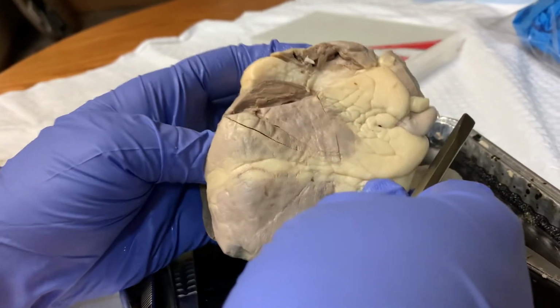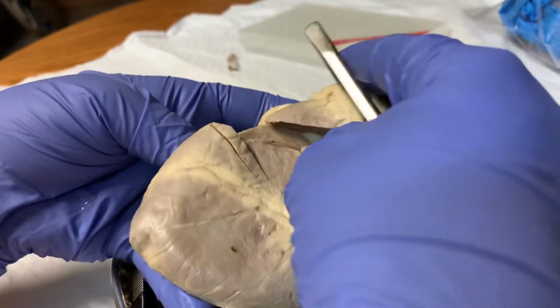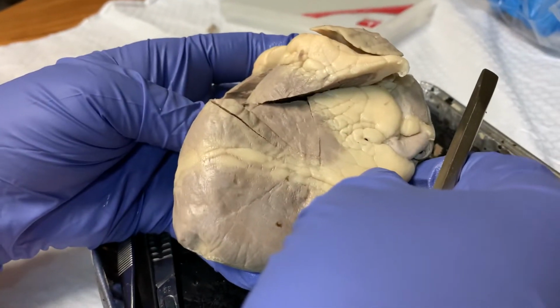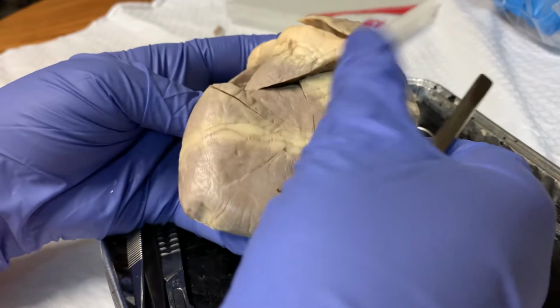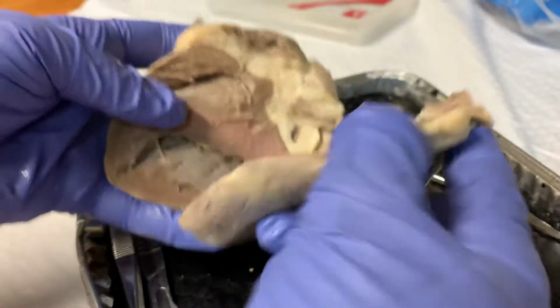So this is my heart dissection, and we'll start by discussing the flow of the blood through the heart and discuss the blood vessels supplying and leaving the heart, as well as ending with the various structures of the heart. To begin, there are 4 chambers within the heart.